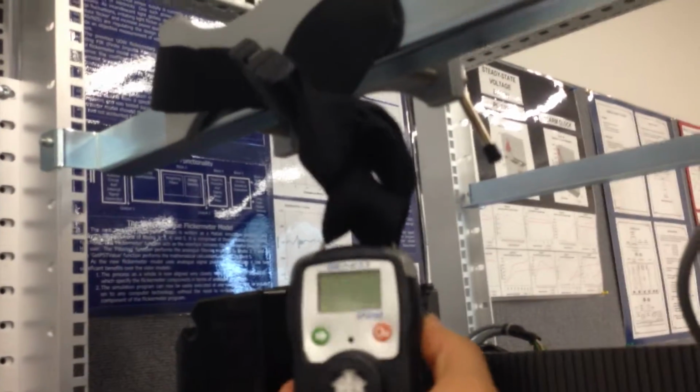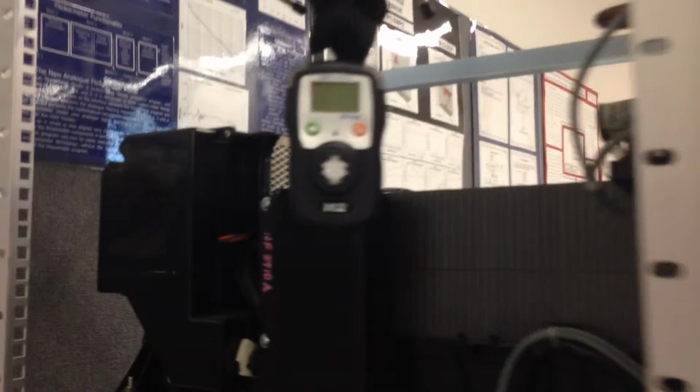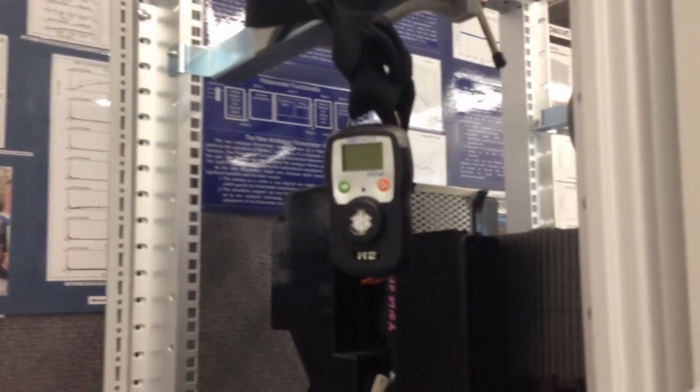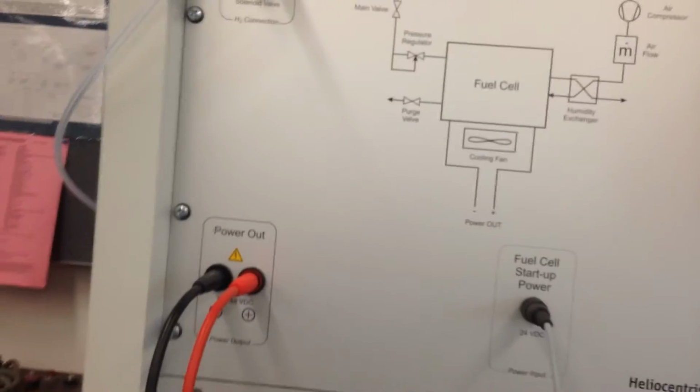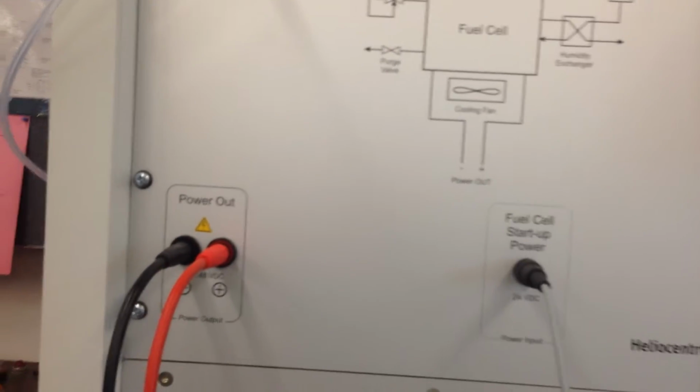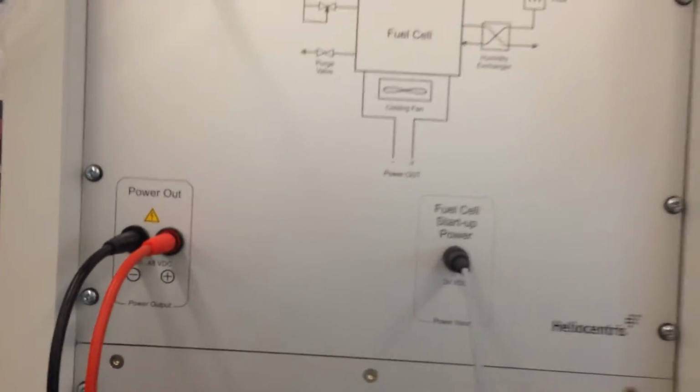This one is the alarm, which measures leaking hydrogen. If the leaking hydrogen is over a set point, the alarm will notify us of the situation to prevent dangerous things from happening.